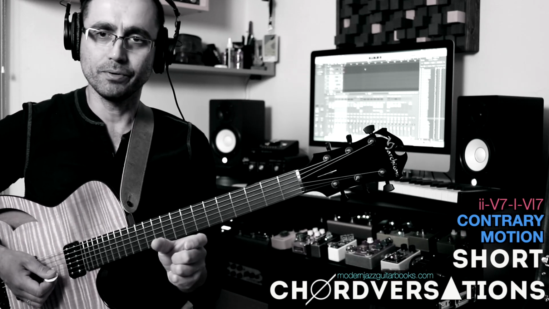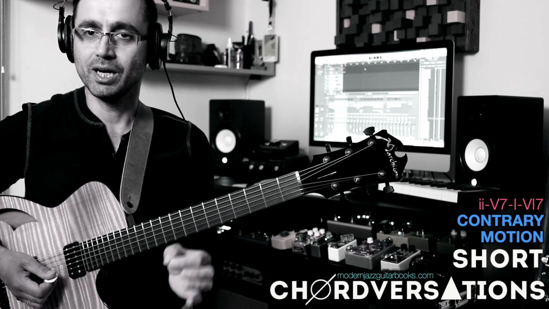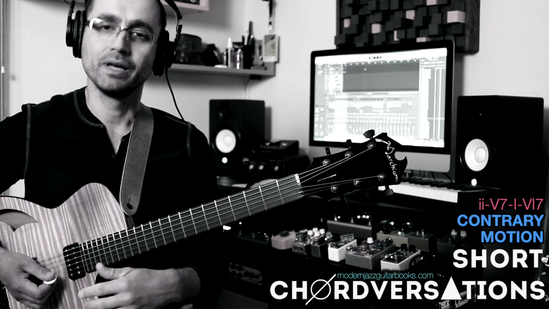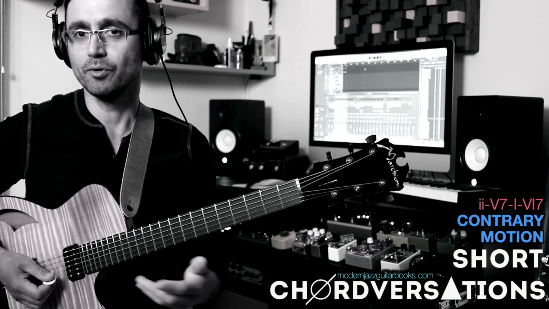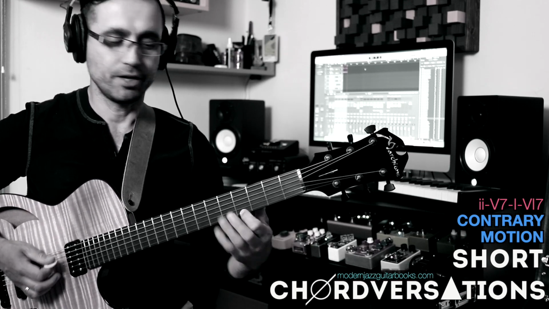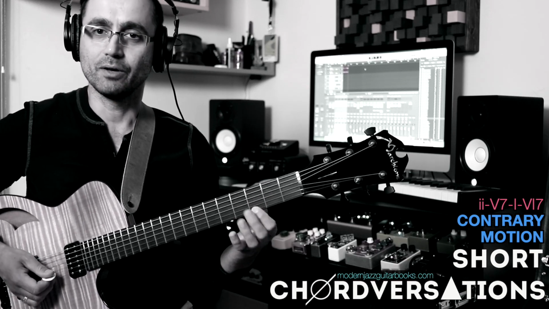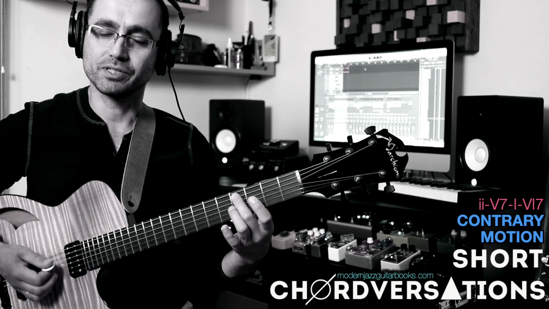Now, the only rule is between chords, when we voice lead, the melody has to go up by a half or whole step, and the bass has to drop by a half or whole step. So in my case, I'm gonna go half step in the melody higher, half step lower in the bass, contrary motion. Now that note is A flat, the bass goes to a D flat.